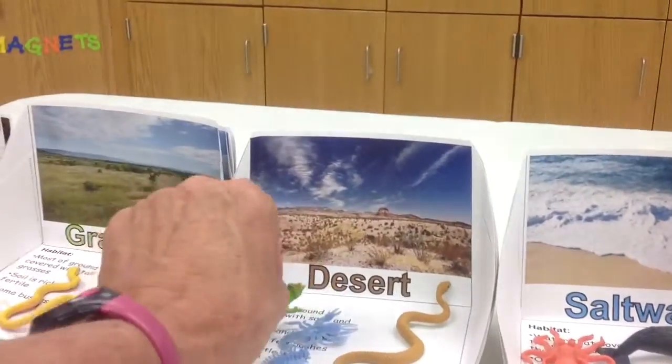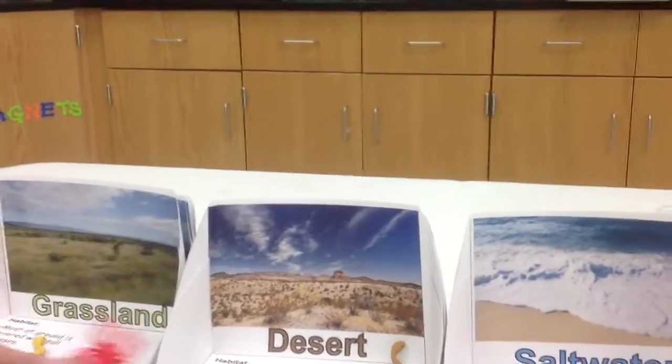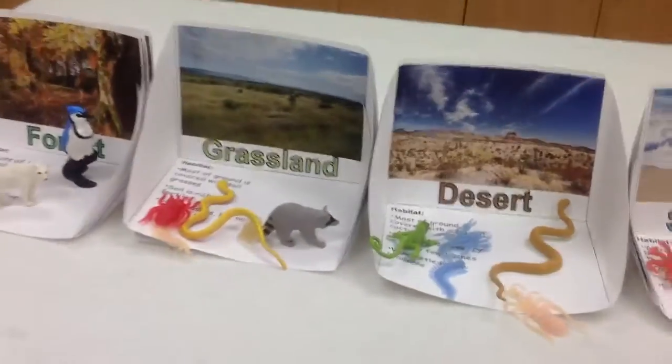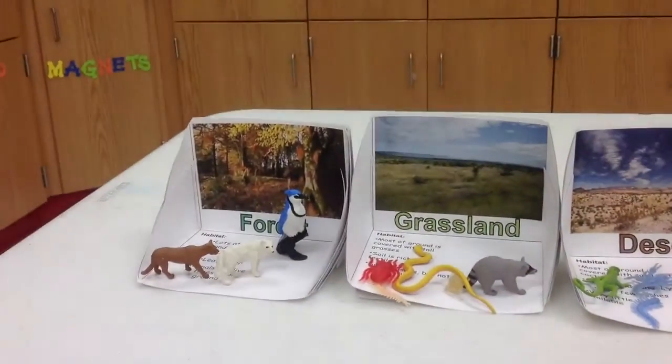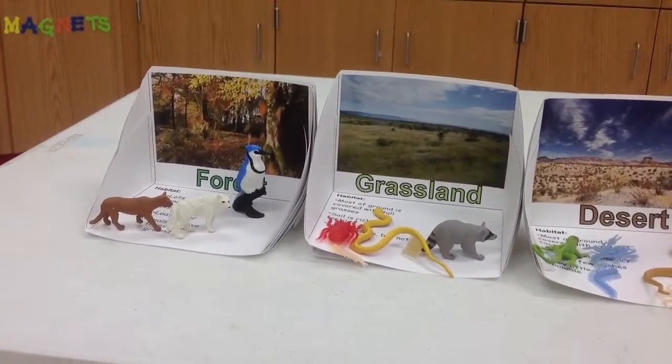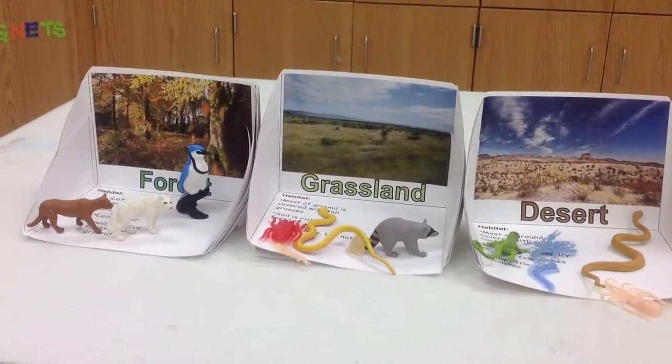We have a strange little lizard. And of course a spider. They live pretty much everywhere. So this is what we're going to do. We're going to sort these animals. We're going to talk about why they live there.